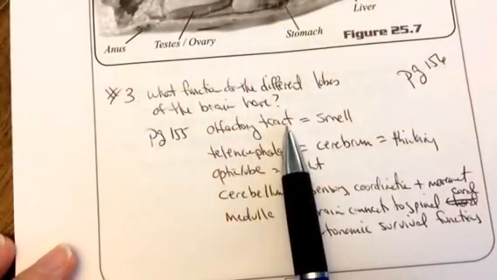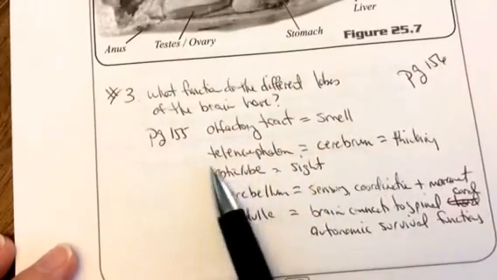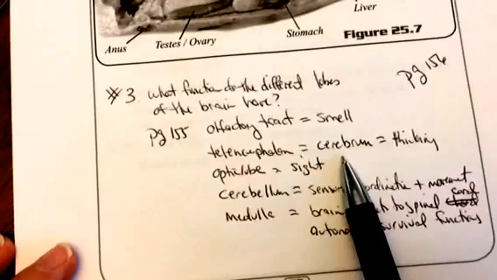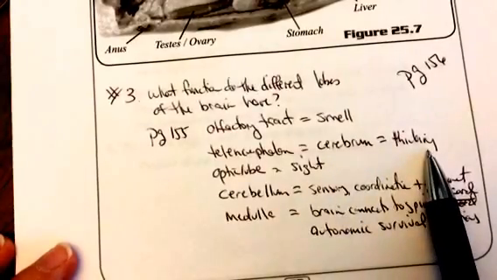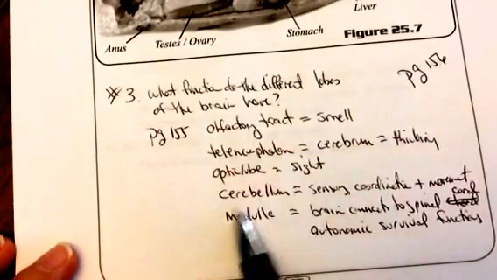The olfactory tract is first. That's, of course, olfactory means smell. The telencephalon equals the cerebrum in a higher level animal, and that's the thinking. I don't know how much thinking a fish or a perch does, but that's what the telencephalon is for.